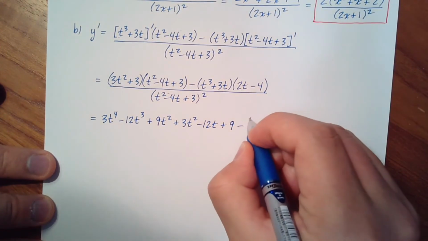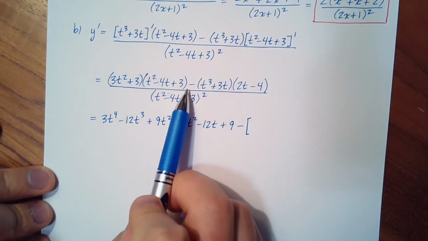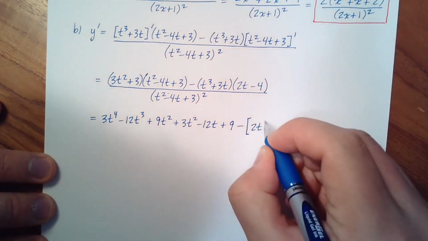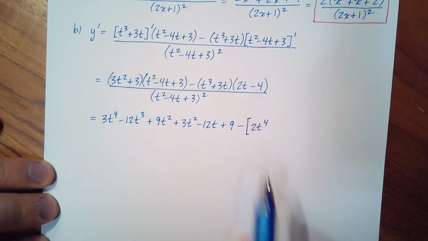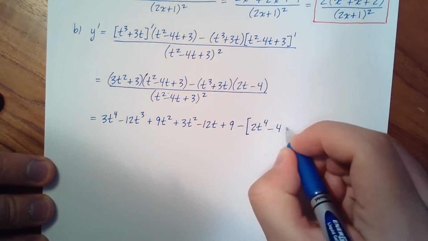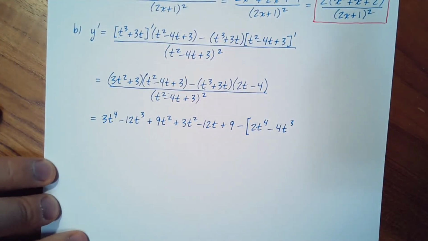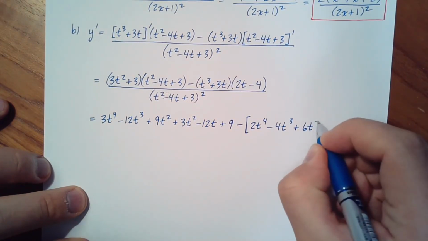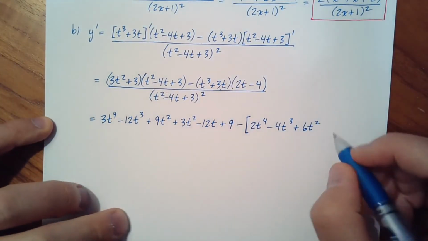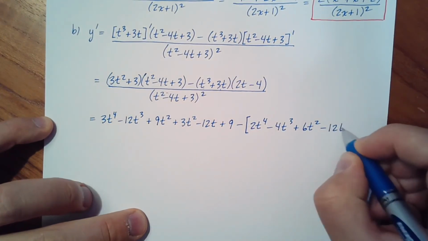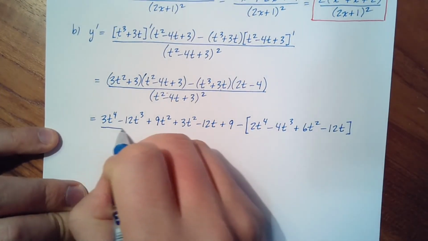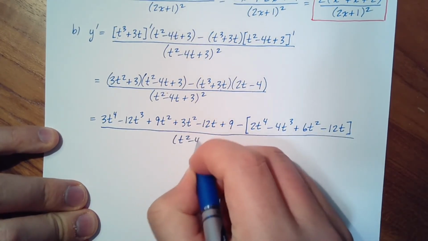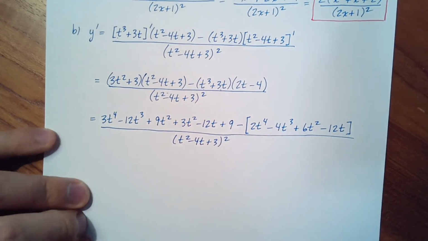So I'll put a minus and then a square bracket just to make sure I don't make any sign errors because of this subtraction here. So t cubed times 2t, that's going to be 2t to the 4. t cubed times negative 4 is going to be minus 4t cubed. Then we have 3t times 2t. It's going to be 6t squared. And then 3t times negative 4 is going to be minus 12t. Okay, and all of this is still divided by the same denominator, t squared minus 4t plus 3, all squared.